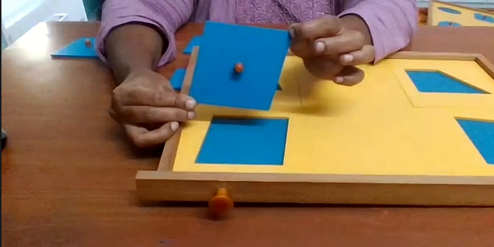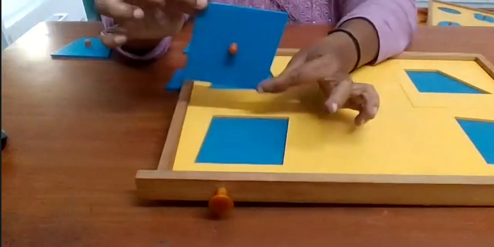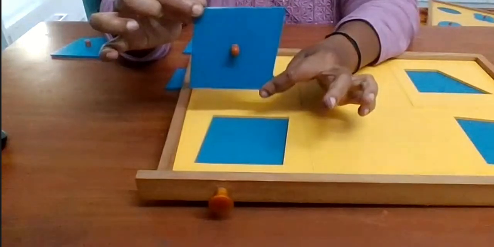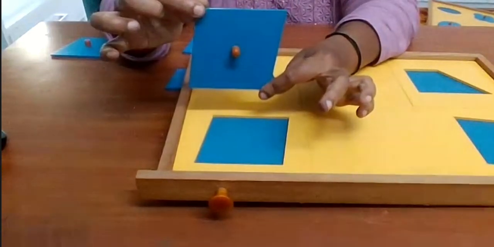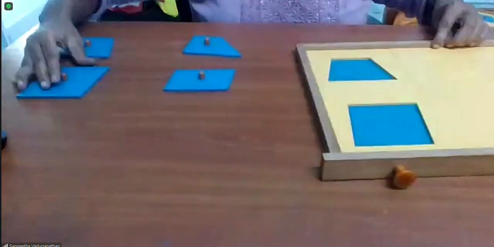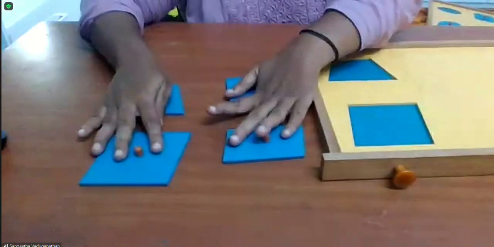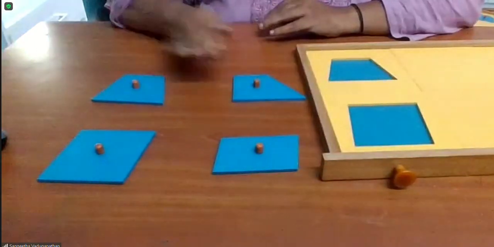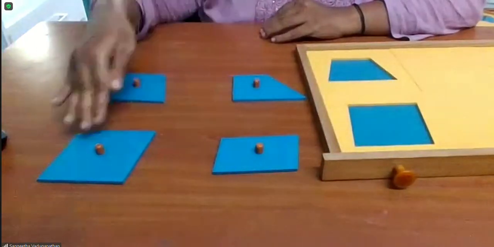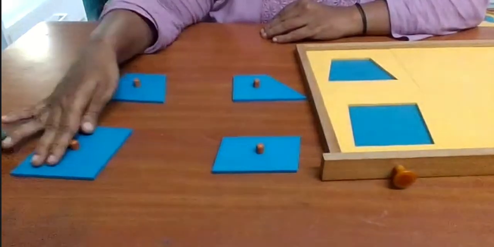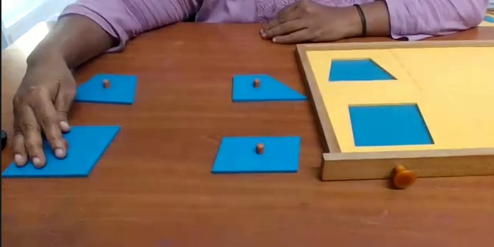Ma'am, the opposite angles are equal. Opposite angles are equal. Okay. Then is it regular or irregular? Irregular, ma'am. Irregular polygon. Okay. Let's keep it here. I'm just bringing it closer for you to understand. This is the trapezium and this is our trapezoid, the right angle trapezoid. And then here we have the rhombus and here we have the parallelogram.